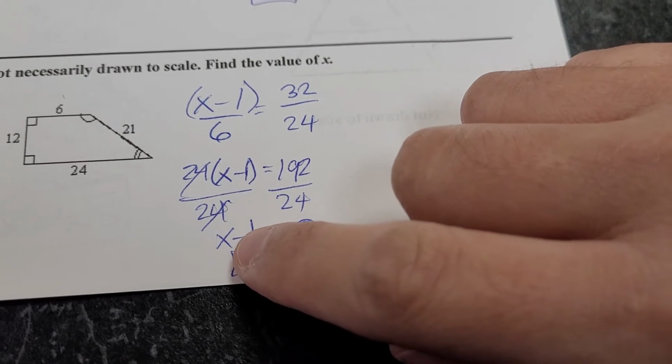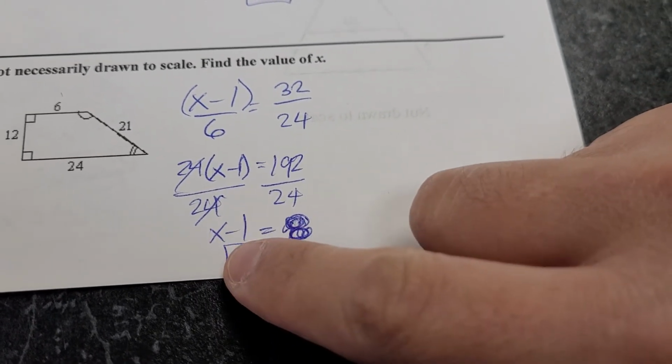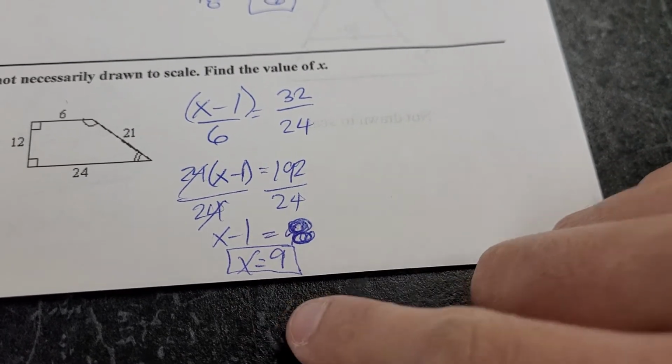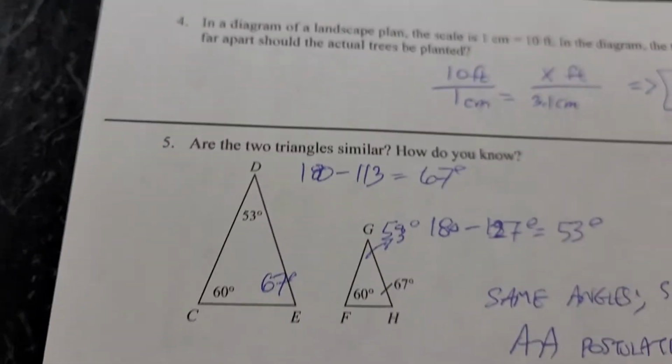And then I don't have the room for this, but if you add 1 to both sides, plus 1, that cancels there on the left. You just have x. 8 plus 1 is 9. Okay, so next page. So number 4.